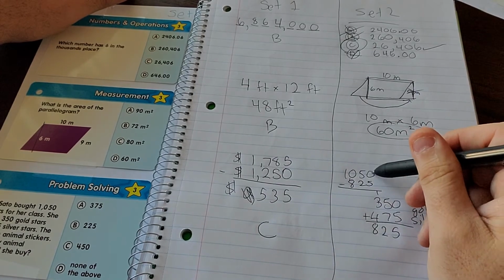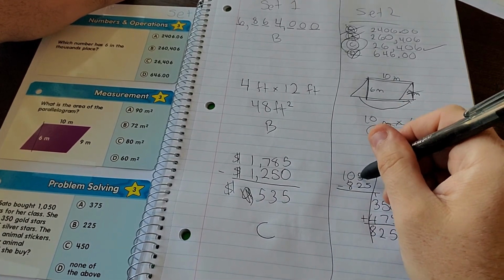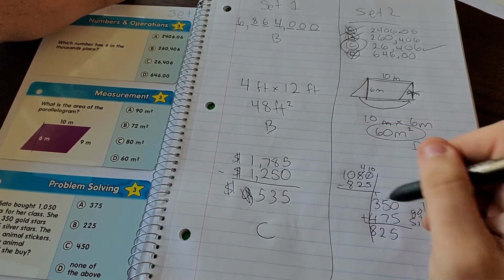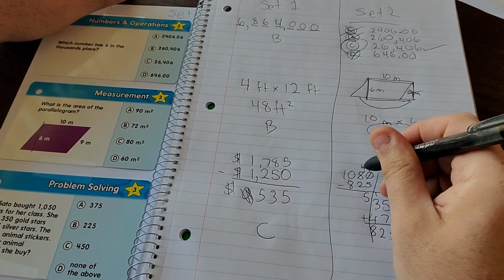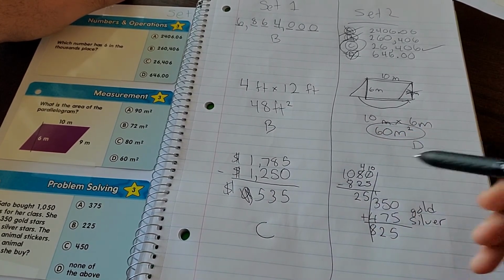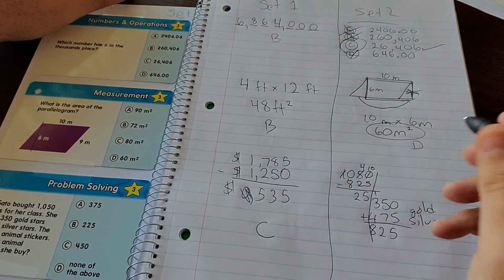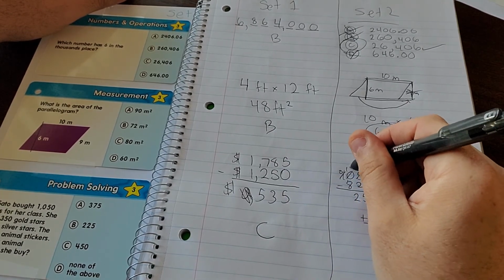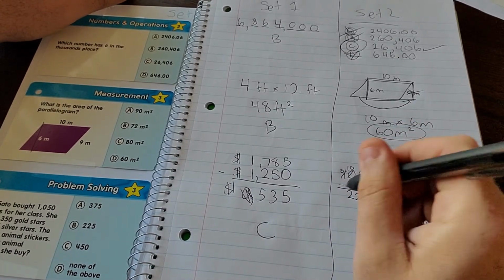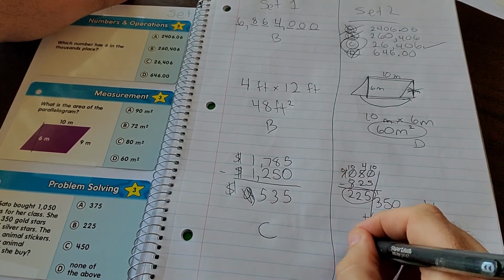All right, now 0 minus 5 we cannot do. We need to borrow from the 5, so the 5 becomes a 4, and our 0 now becomes a 10. So now we can do 10 minus 5 is 5. 4 minus 2 is 2. 0 minus 8 we can't do, but we can look at the whole thing, 10 minus 8. If you need to see it, we can borrow from the 1, and that 0 becomes a 10, so we still have 10 minus 8, which is 2. So 225 of the stickers were animals, and that would be choice B.